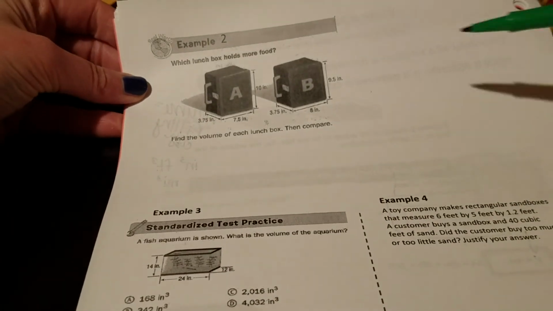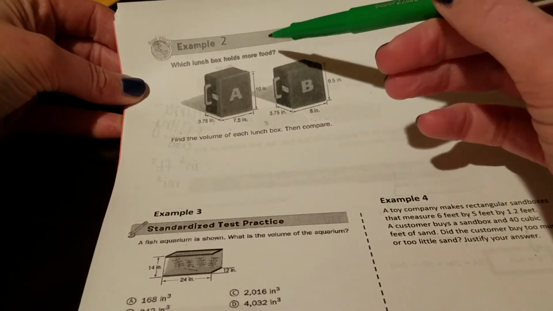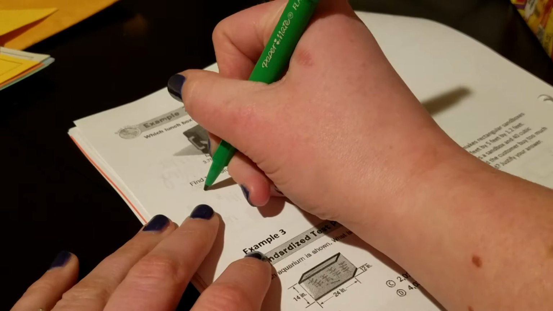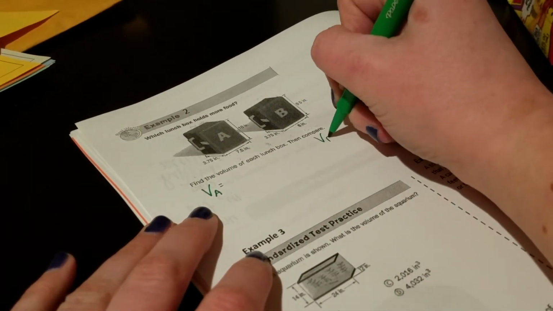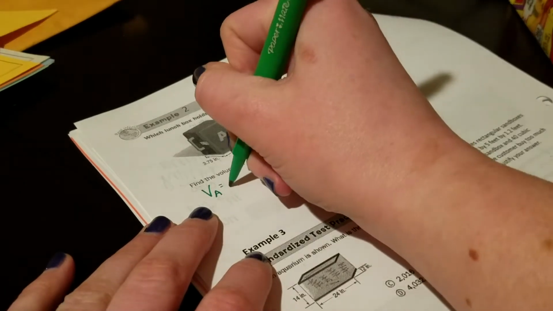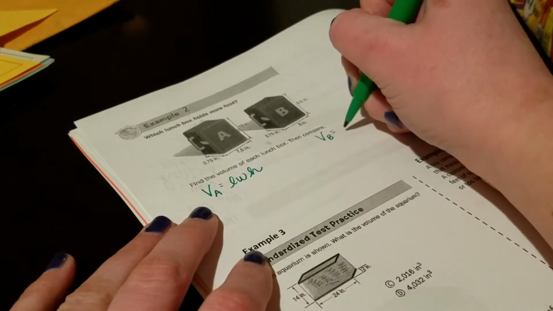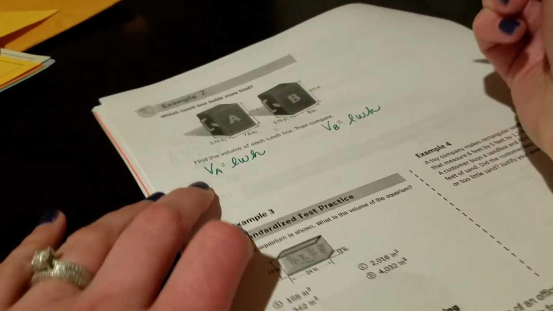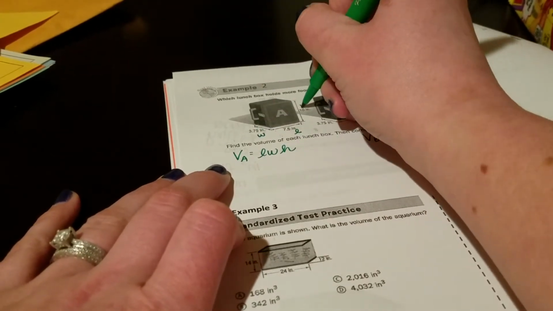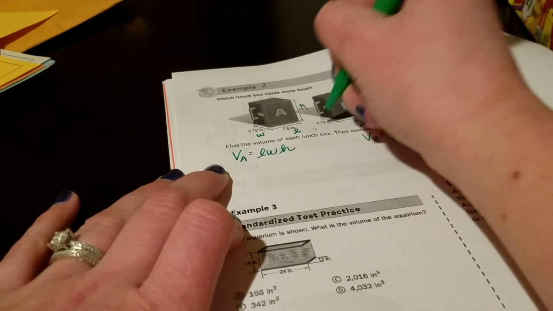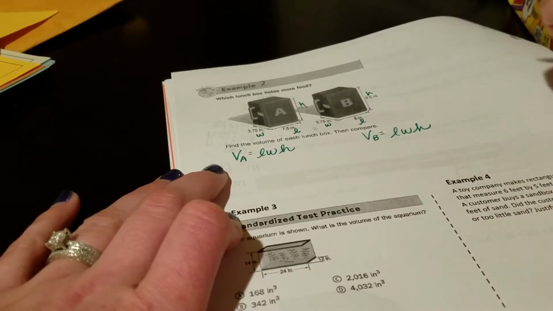In example number 2, we have two lunch boxes here. Both are rectangular prisms, and we want to know which one holds more food. So we're filling it with food, we're finding volume. So we're going to do the volume of lunchbox A, and then we'll do the volume of lunchbox B. Since they're both rectangular prisms, it's both LWH for them. Looking at my picture, this would go to my L, that would be my W, and that would be my H, my L, my W, and my H again.